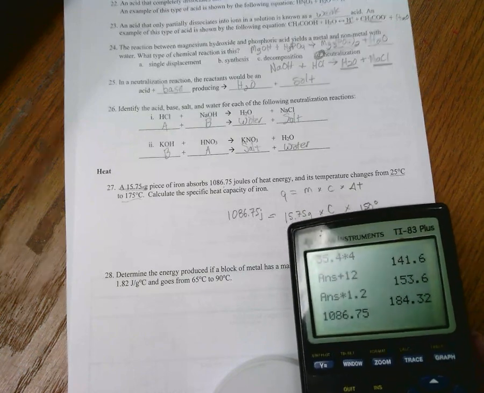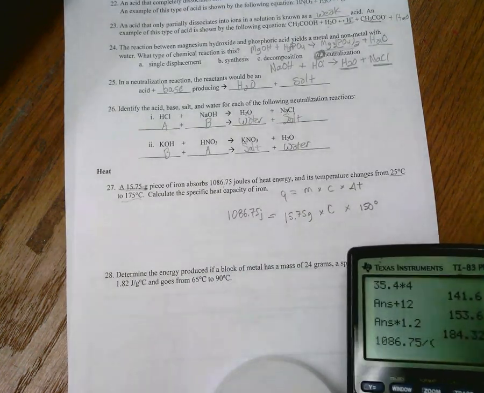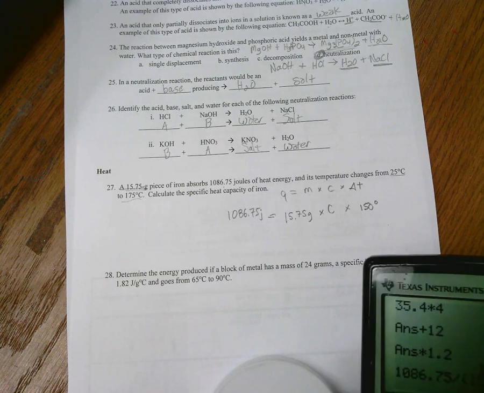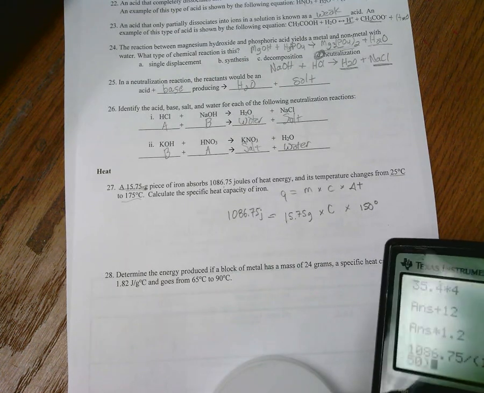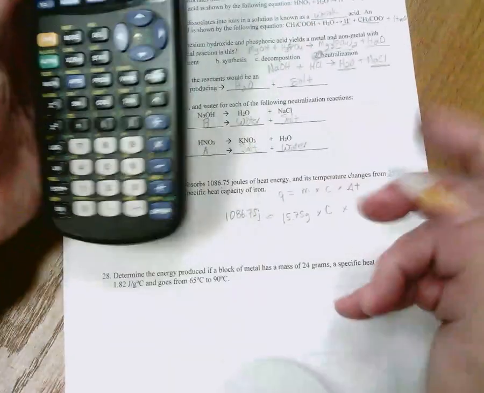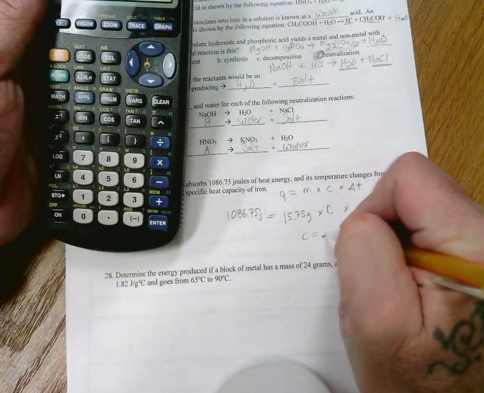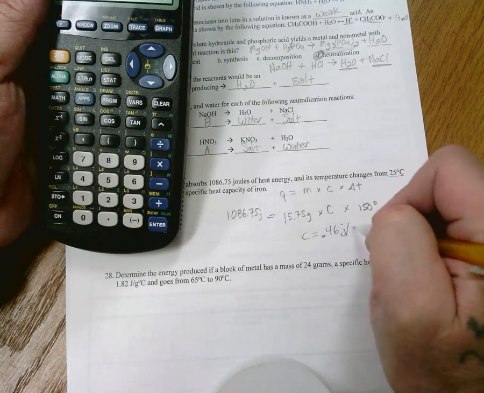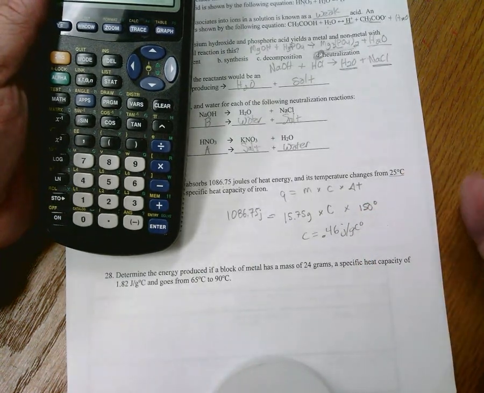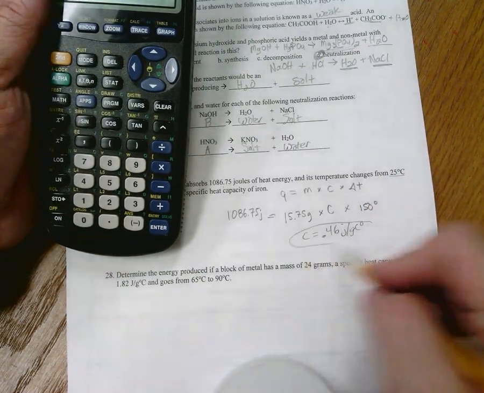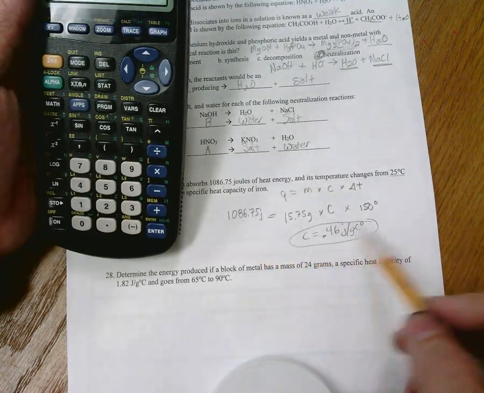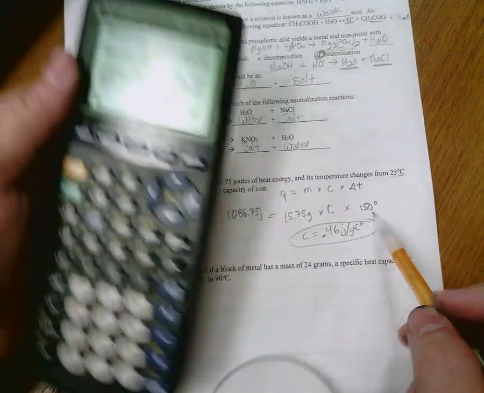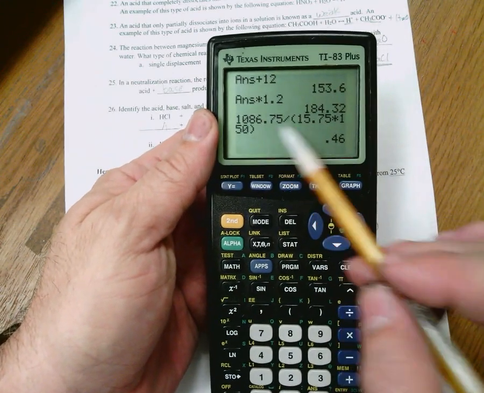1,086.75 divided by parentheses 15.75 times 150 equals 0.46. So C equals 0.46 joules per gram degree centigrade. That's my answer. All I did was divide this by this and this multiplied times each other. I divided this by that and that multiplied times each other.